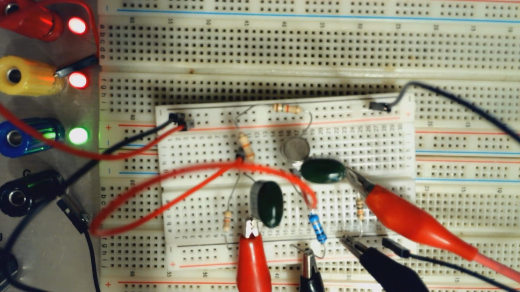Okay, this is a short video about procedure number 6. Procedure number 6, we have a transistor amplifier shown as figure 9. And today you wouldn't find a discrete amplifier like this.